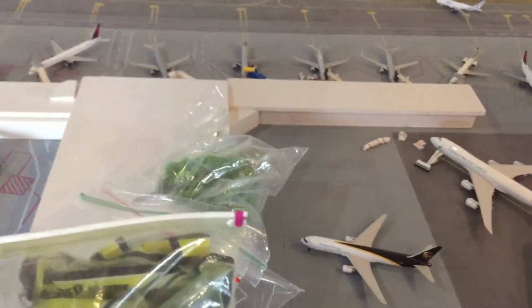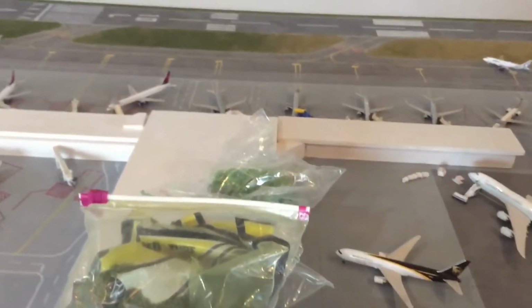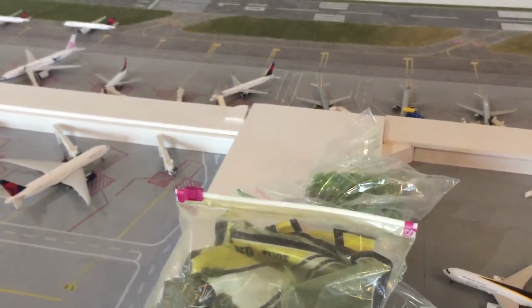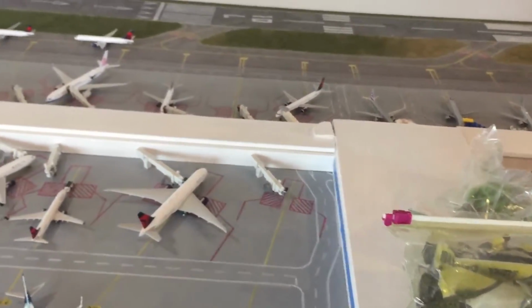I do not know where I got this. This has actually been in my garage for a long time, back when my dad used to do train boards and stuff, but he never used that stuff, so I just used it for my airport when I started building it.